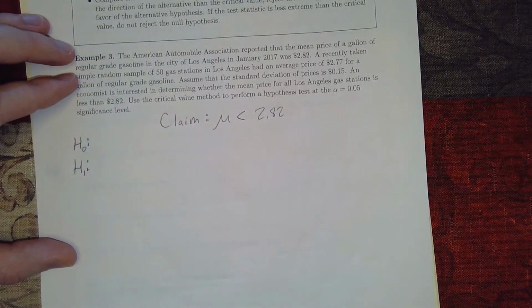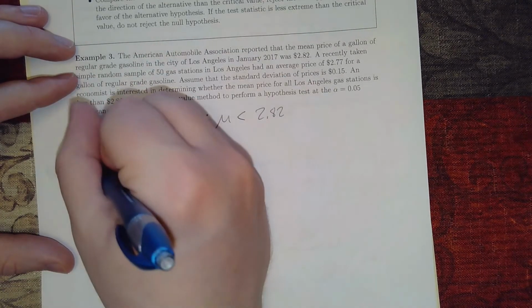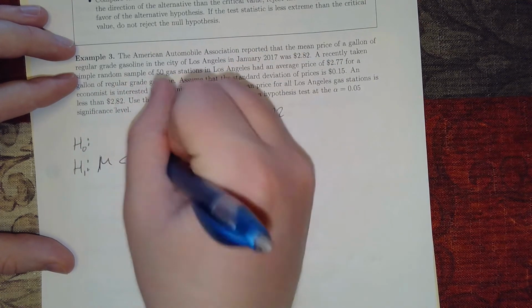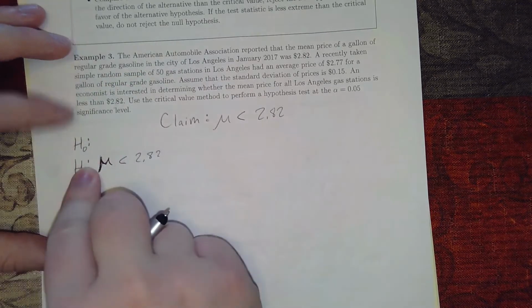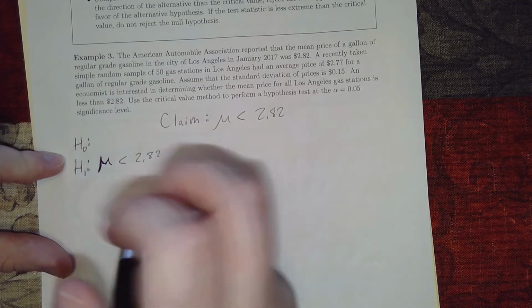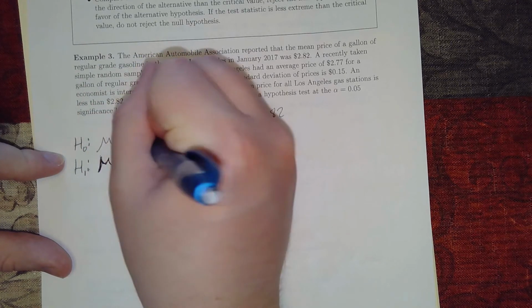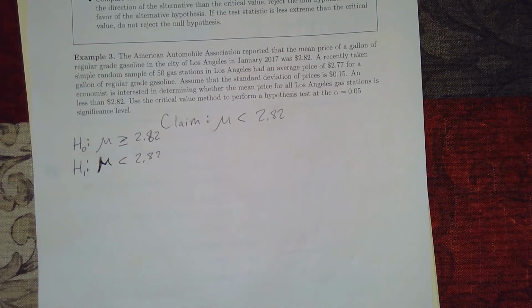This is our claim, so H1 is that mu is less than $2.82, and H0, our null, is the complement of that, so that mu is greater than or equal to $2.82.